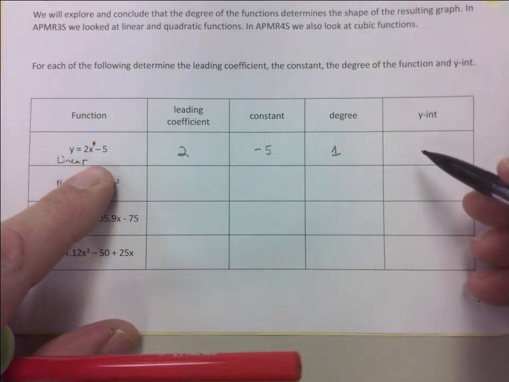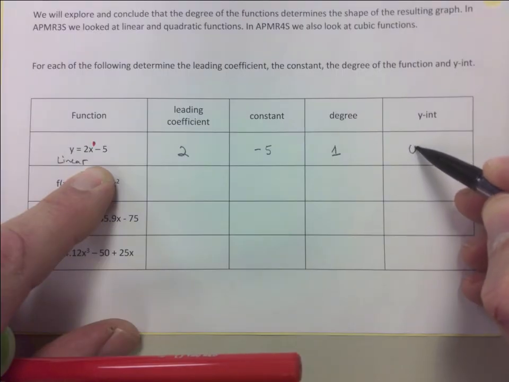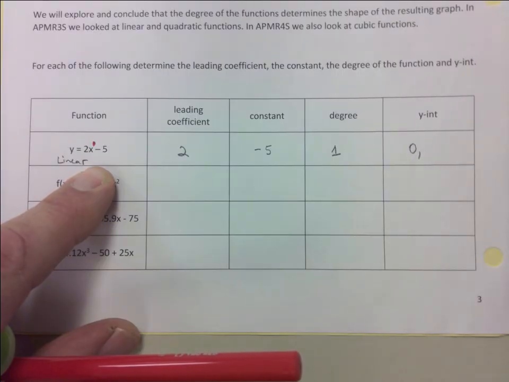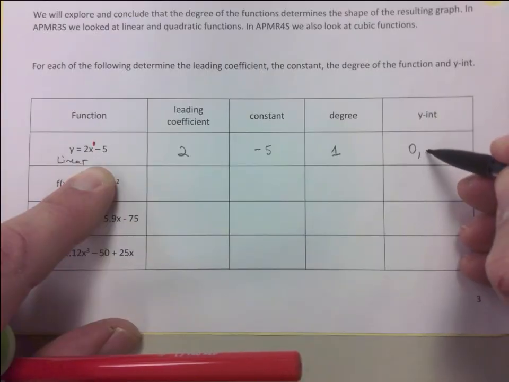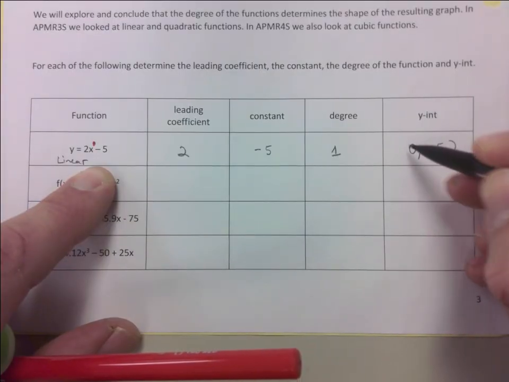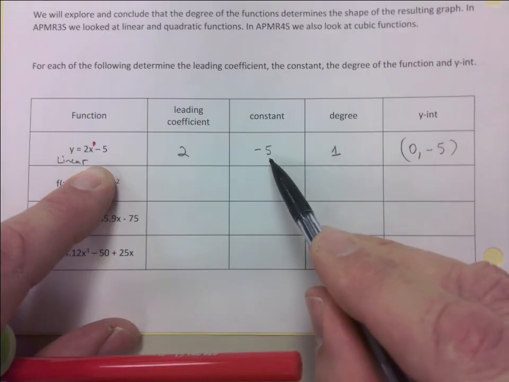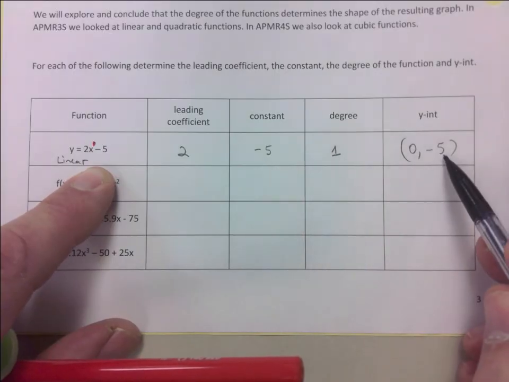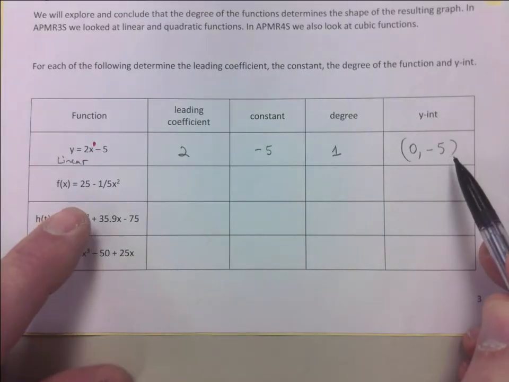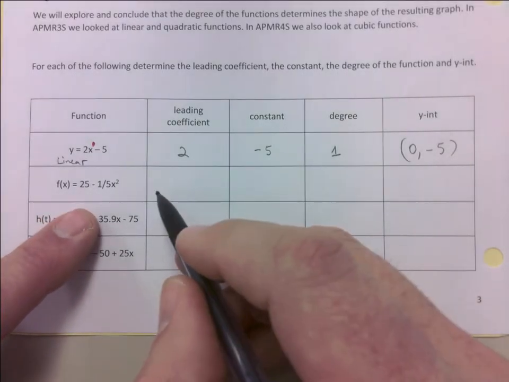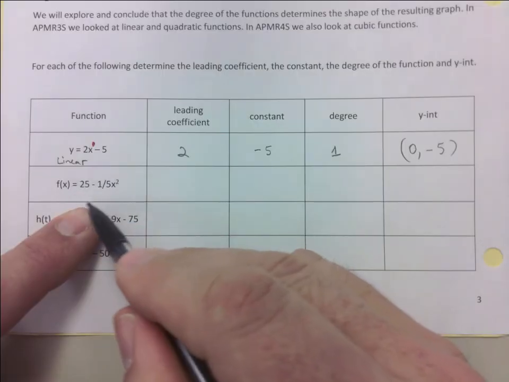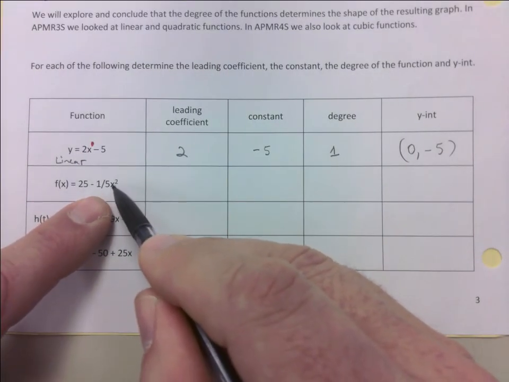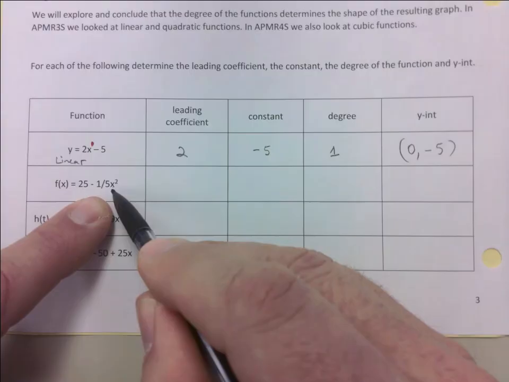The y-intercept, therefore, will be a coordinate. It's a point. It's 0 followed by -5. So that constant we had there gets inserted into the coordinate. Next, the leading coefficient in this scenario, it's an x squared here. That's the highest exponent for the x variable.